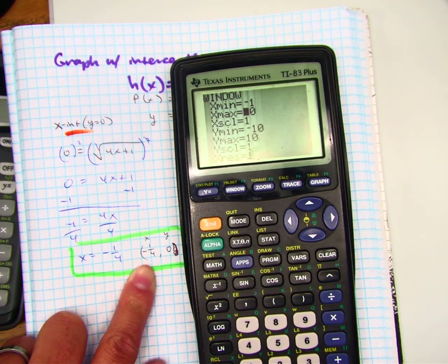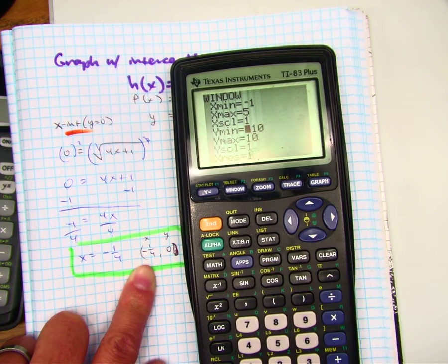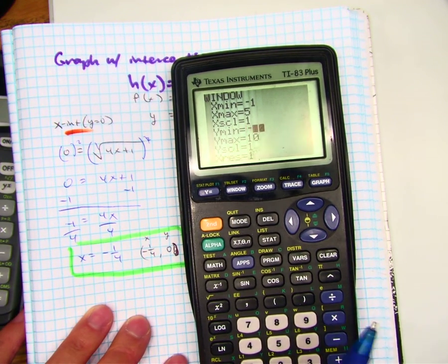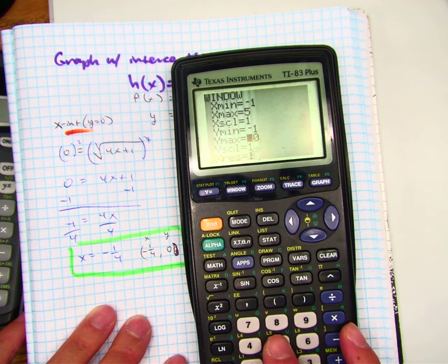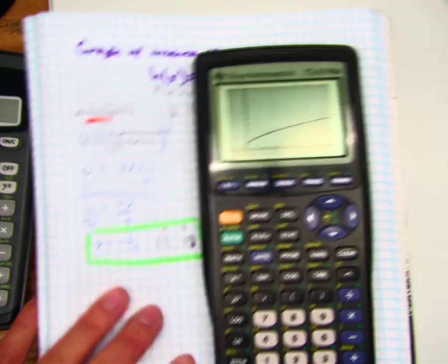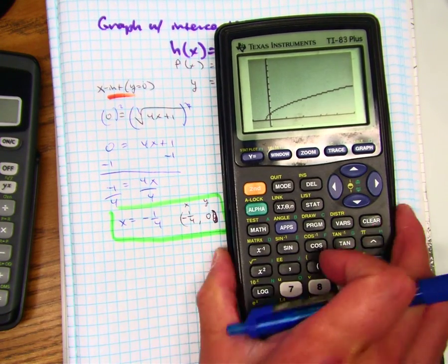X max, go maybe 5. Count by ones. Notice that there was nothing below the x-axis, so y minimum, negative 1. Max, that's fine. Press graph. So this should give you a basic graph there. Let's go ahead and graph this.